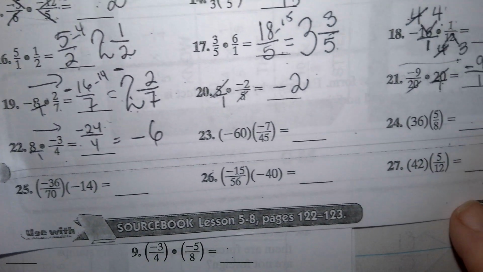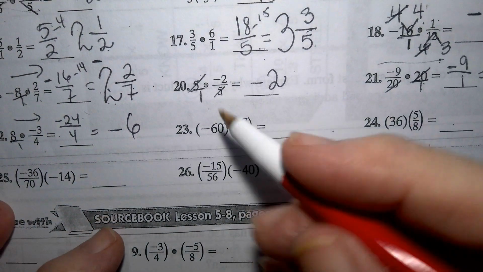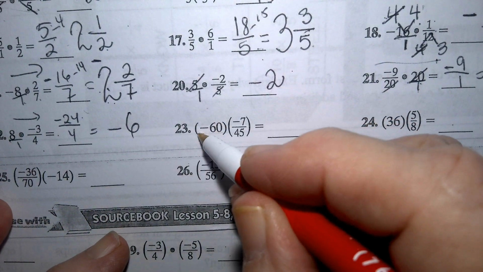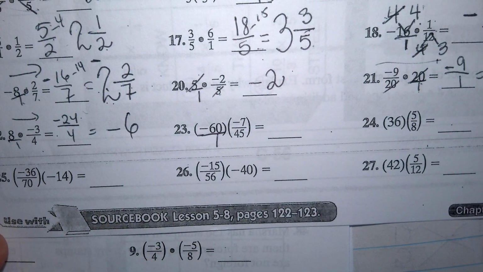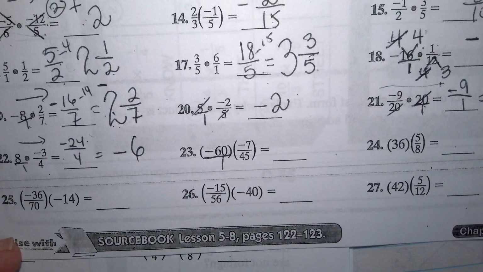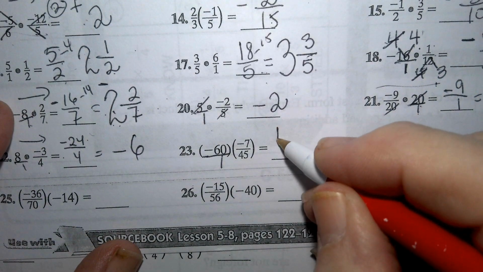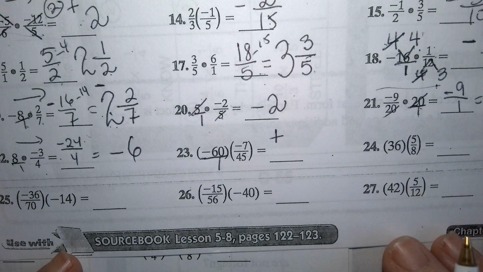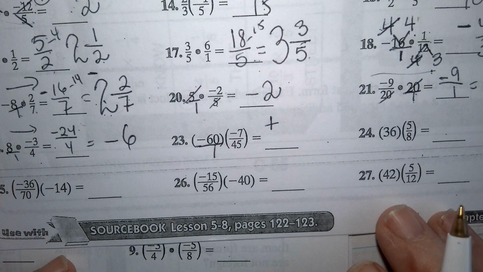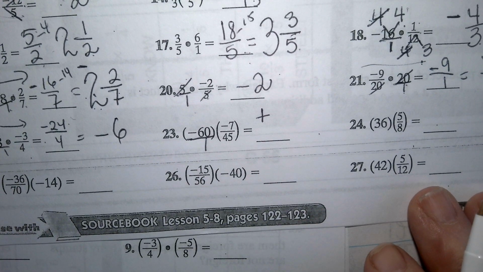Now here's one. Put a 1 under, put the 60 on a pedestal. Name your sign. What's negative times negative? Positive. So it's going to be a positive. And then, who knows the biggest number that goes into 45 and 60? 20 doesn't go into 45.